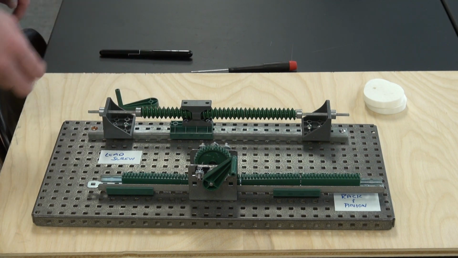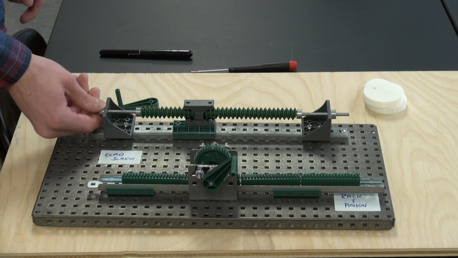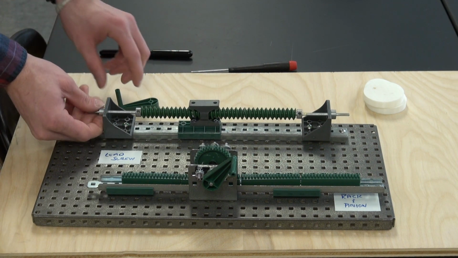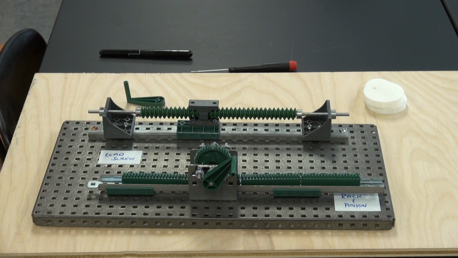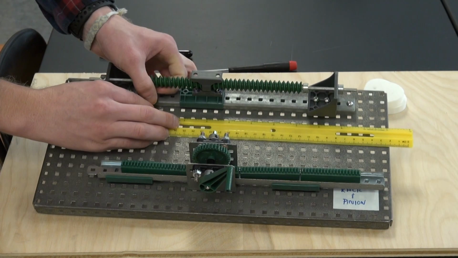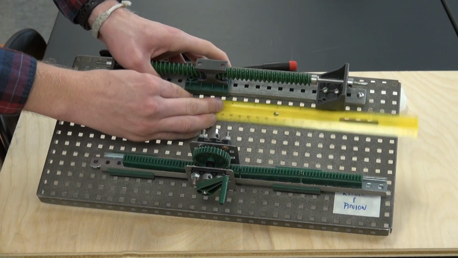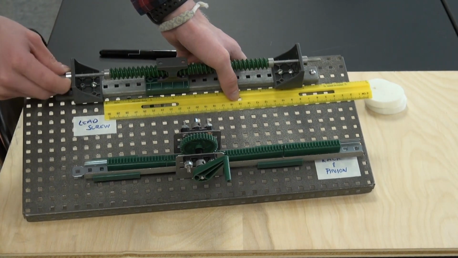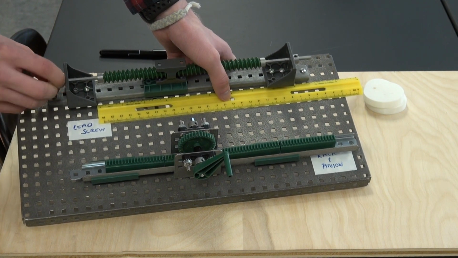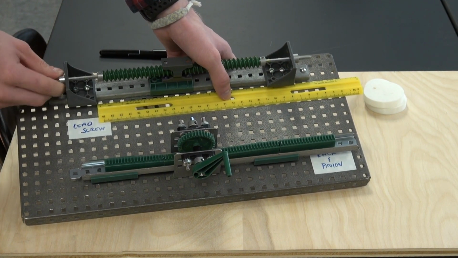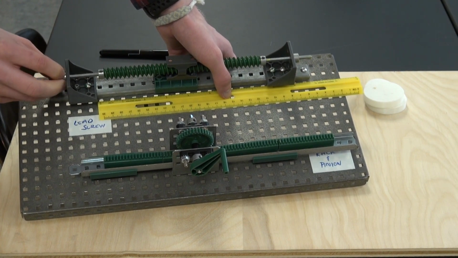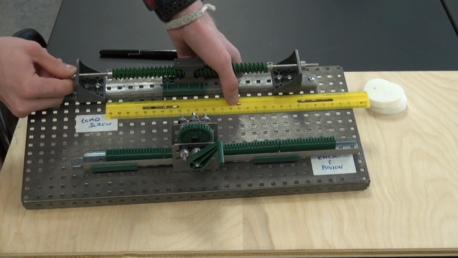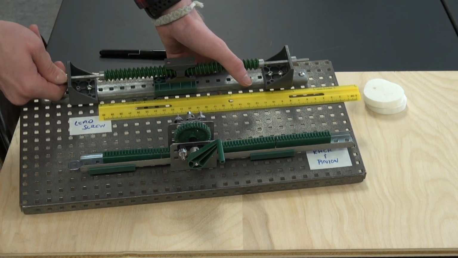How many revolutions will it take for the crank to move this slider 1 inch? So if I were to lay a ruler down here, start at where we are right now. I don't know if it's hard to see this, but we have our 1 inch right here. So for us to move this slider 1 inch, we're going to spin, so we're at the start. 1, 2, 3, 4, and a 5th one.